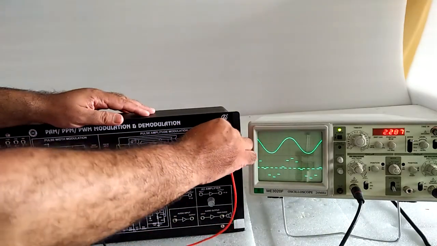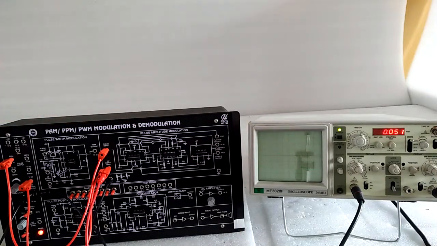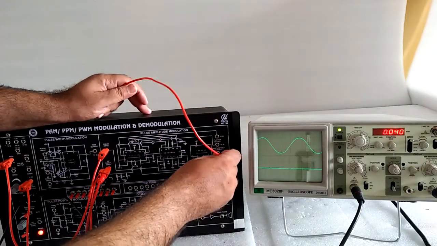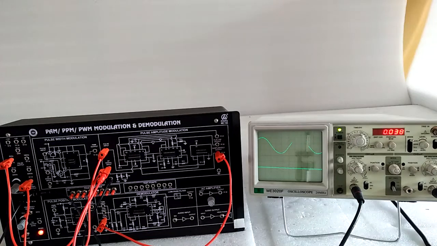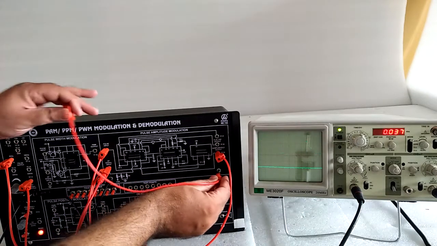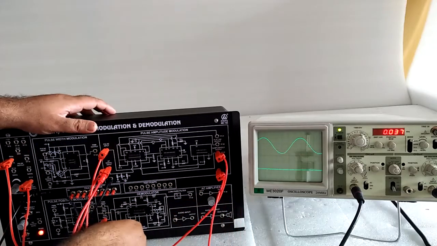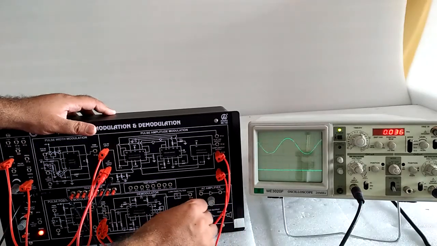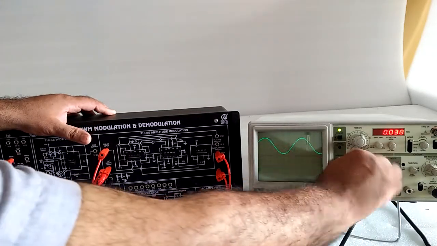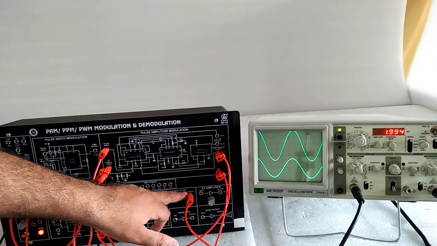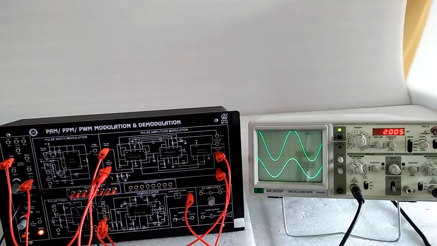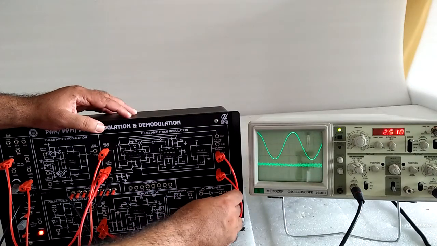For the demodulation, connect PAM to PAM input of the demodulation section, ground to ground, and where we have after low pass filter, the output amplitude is low, so we have used AC amplifier.